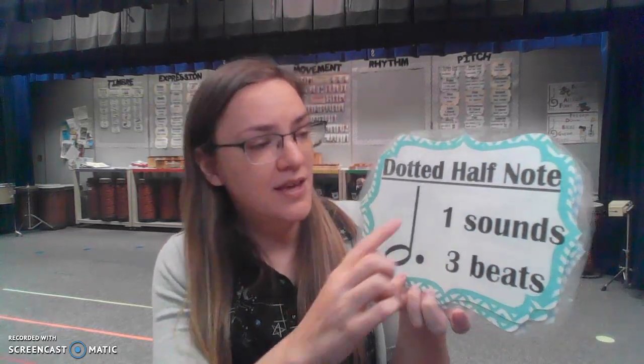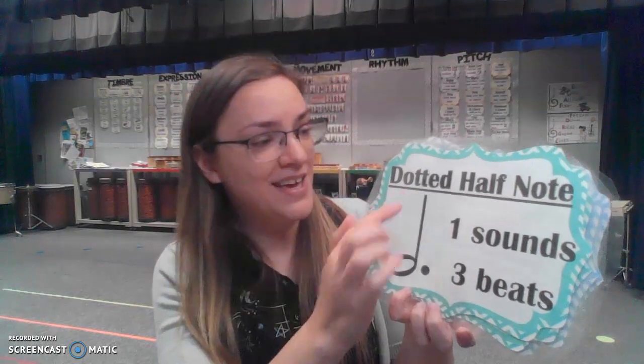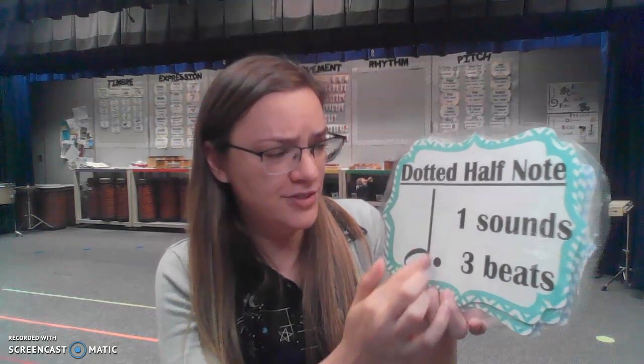Then we have a dotted half note. Repeat after me. Dotted half note. 1 sound. 3 beats. Ta. Dotted half note. 1 sound. 3 beats. Ta. So a dotted half note looks like a half note with a dot next to it. That's easy.